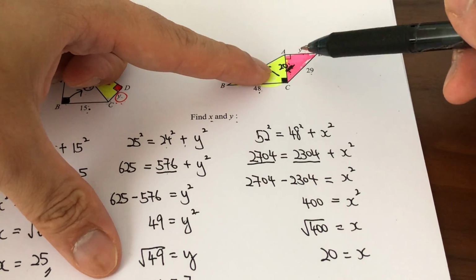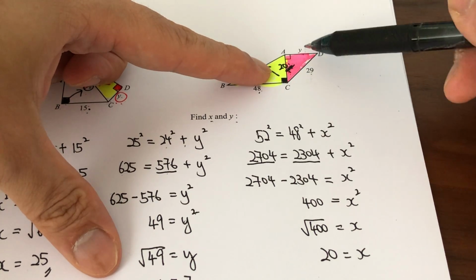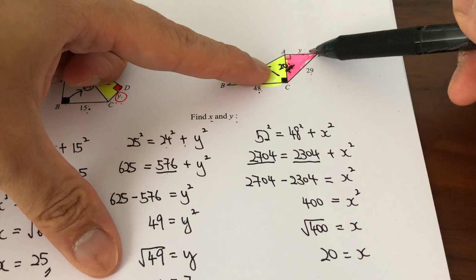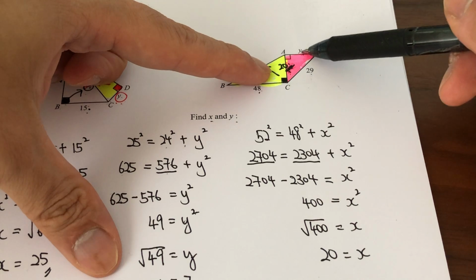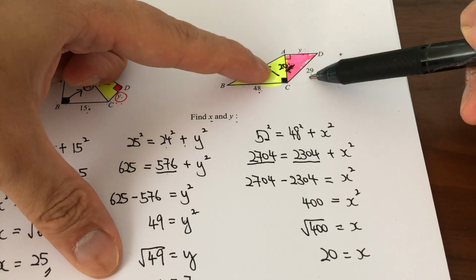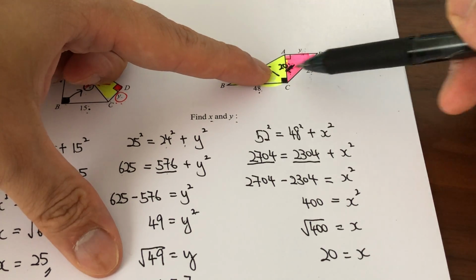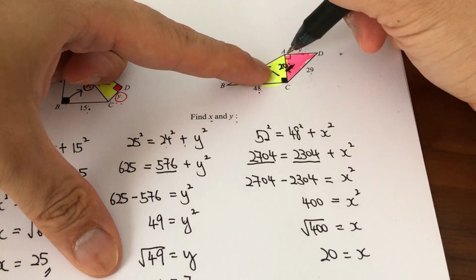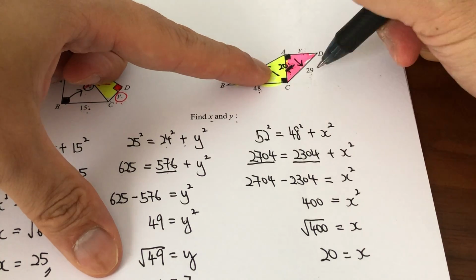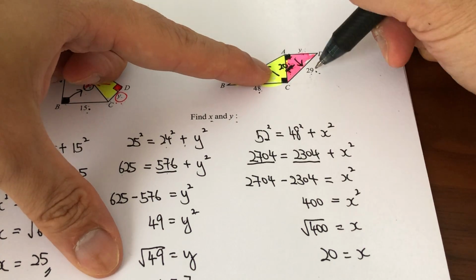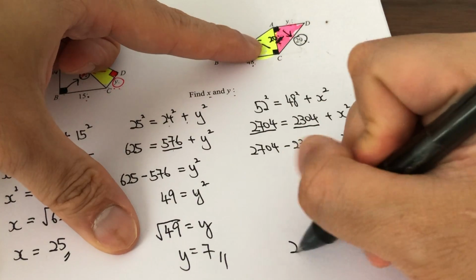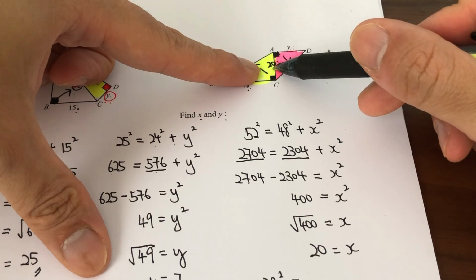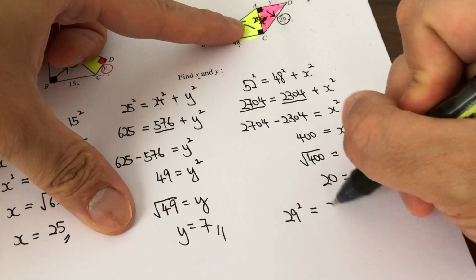And then now let's look at y. What could you do to find y? Again, Pythagoras theorem. So we have y, we have 20 and 29. Which one is the hypotenuse? 20, y, or 29? We have the right angle here. So 29 is opposite to the right angle. You should start from 29. 29 squared equals what? 20 squared plus y squared.